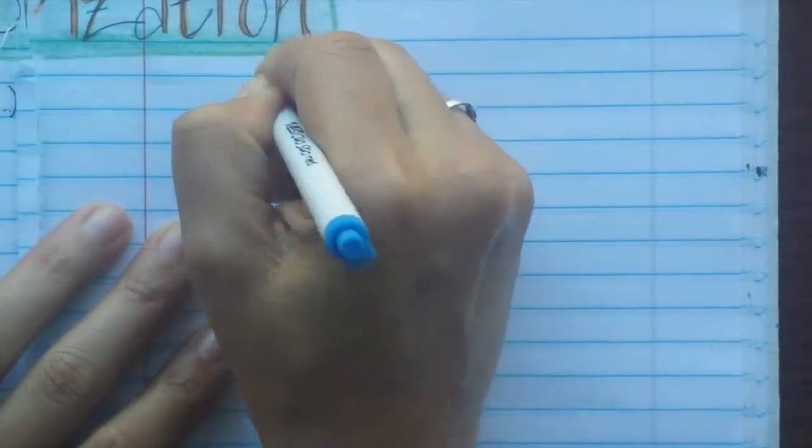This is a listening check. Color in the box with 48.